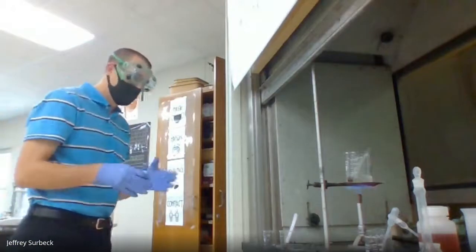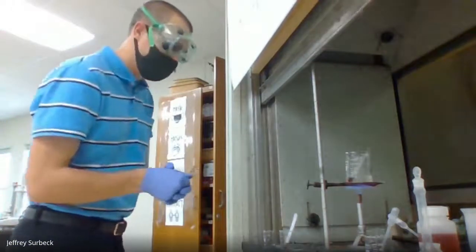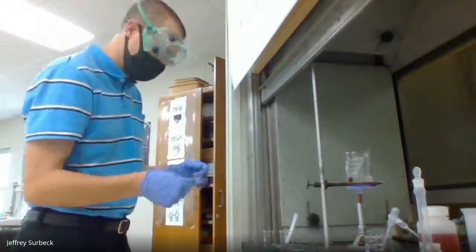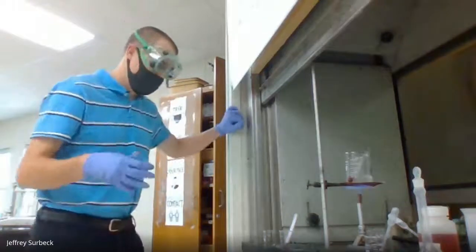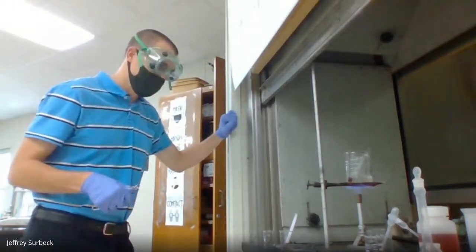Okay, I'm going to give it 10 more seconds. It looks like we do have a color change, but I'm going to verify it before I show it to you. And then this will be the last part of the lab.